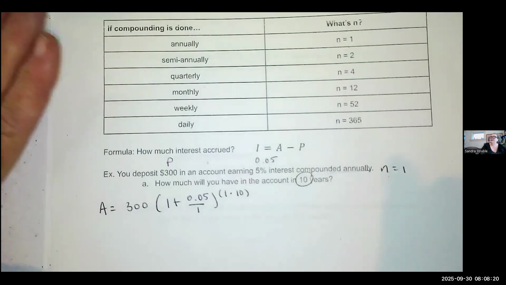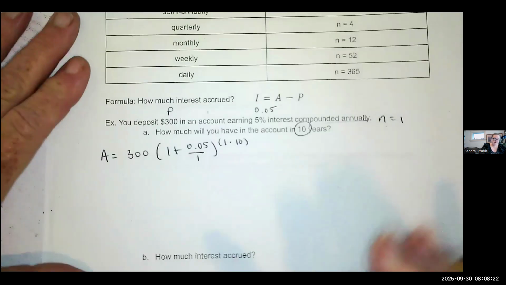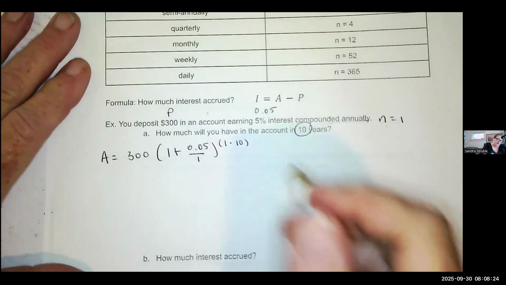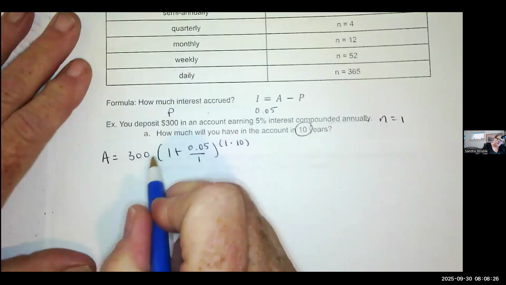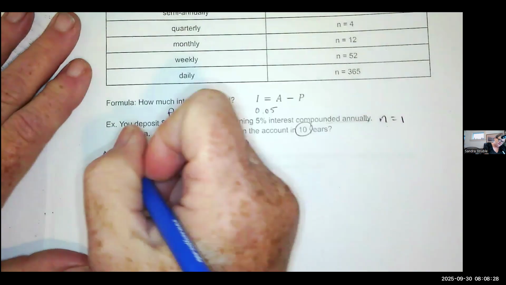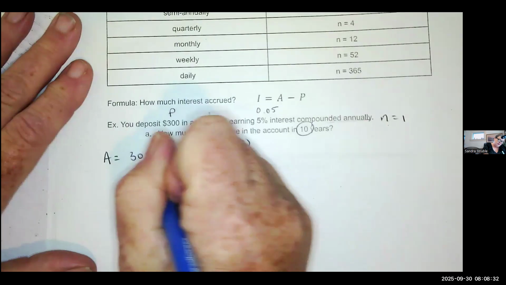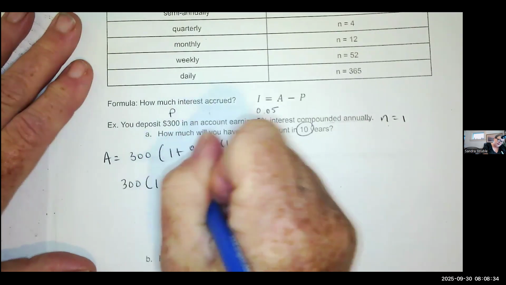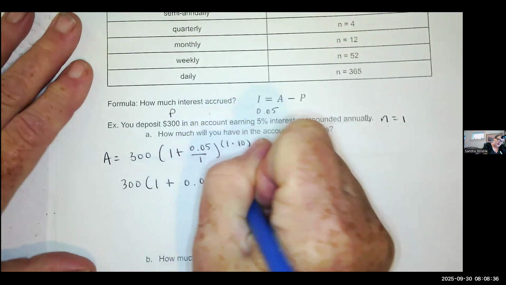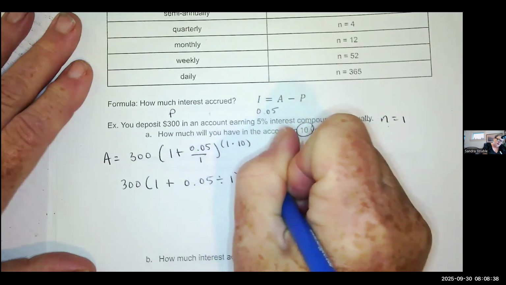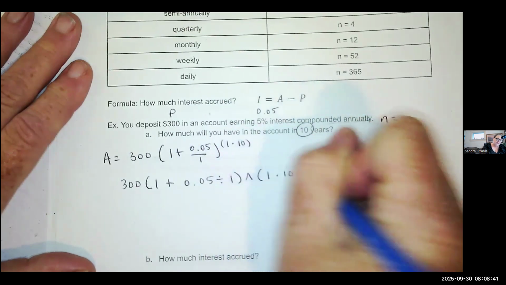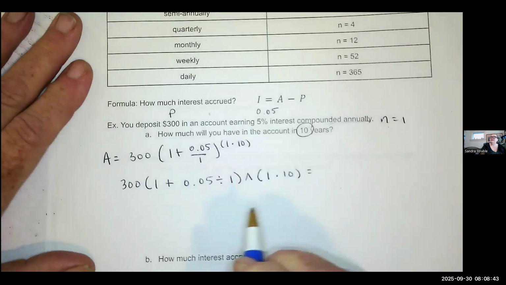Now, I'm going to show you how to put this in your calculator if you're not the 2 students who have the XAs. You know to put a multiplication sign here. You're going to put in 300. You're going to do it all at once: parenthesis, 1 plus 0.05 divided by 1, close, caret, open, 1 times 10, close, equal. And that will give you the ending amount.